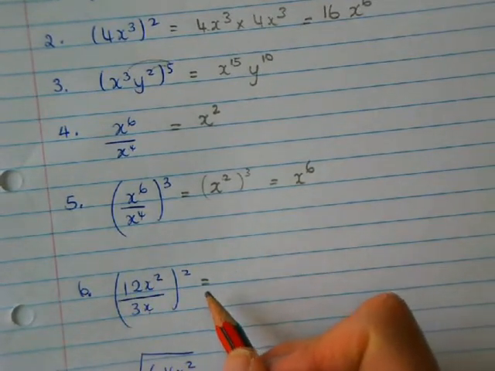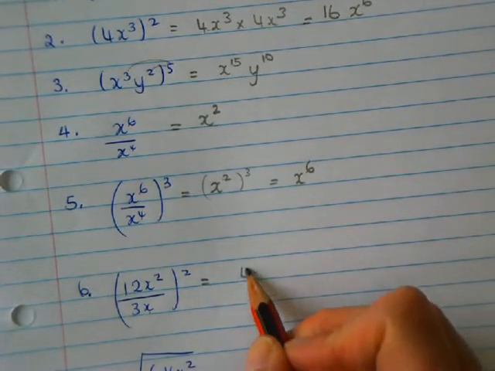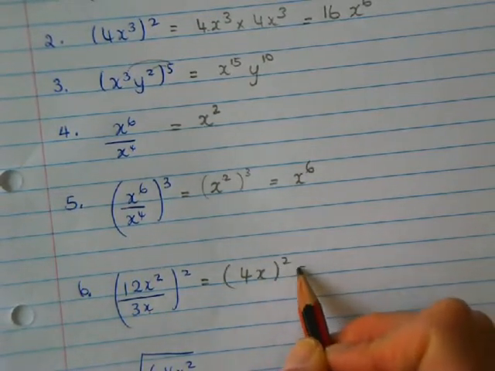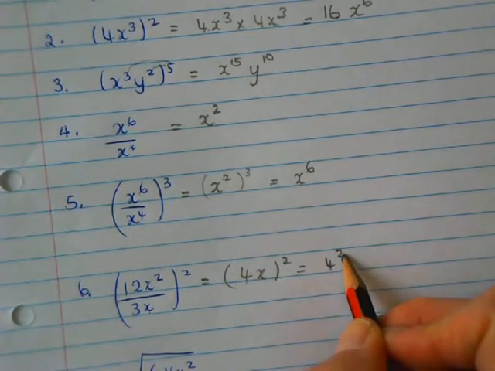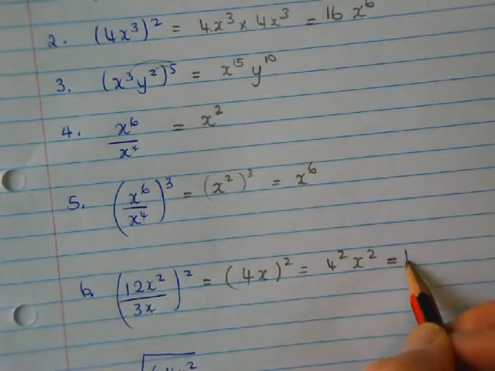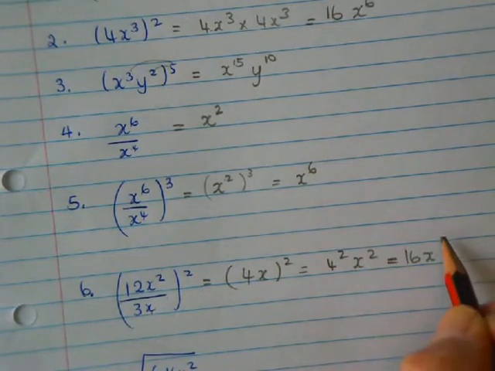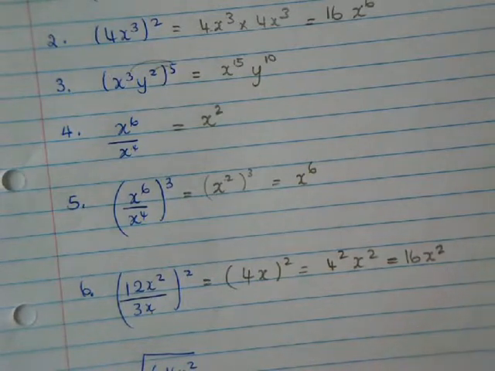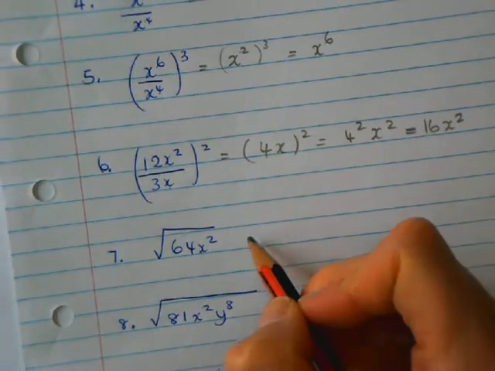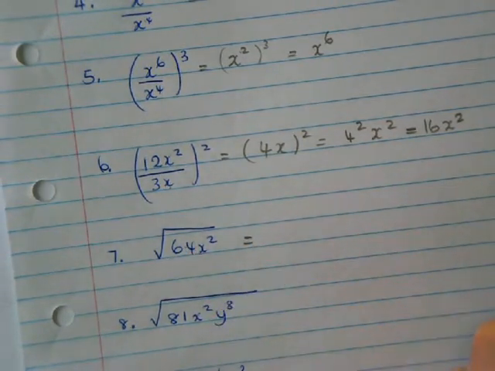Next one here. So this one here you have to be a little bit careful of. I first of all work out what's inside the bracket. So 12 divided by 3 is 4. X squared over x just gives me x. Then put my squaring around it. So now I've got 4 squared x squared. 4 squared, 4 times 4, is 16 x to the power of 2.